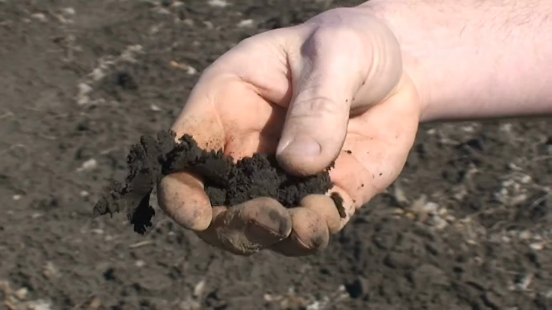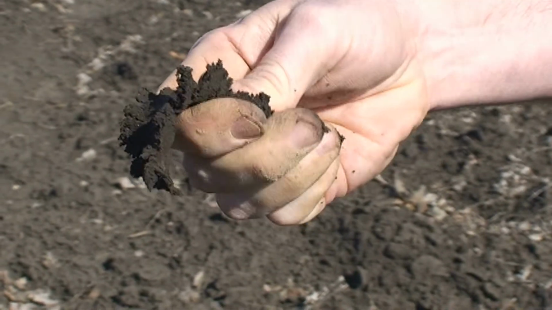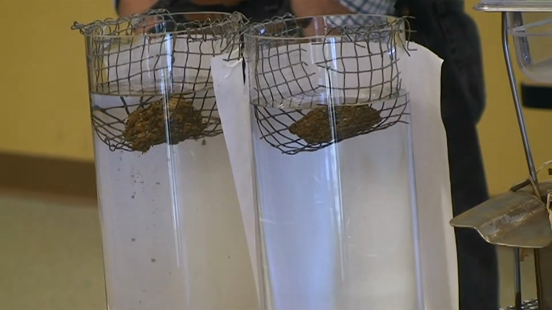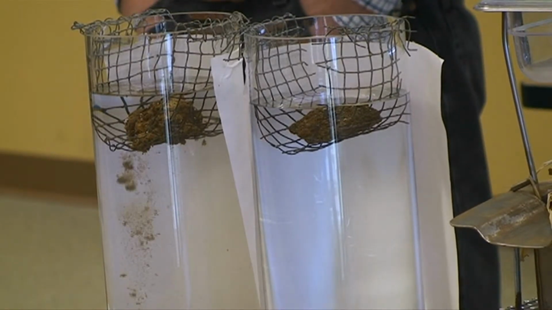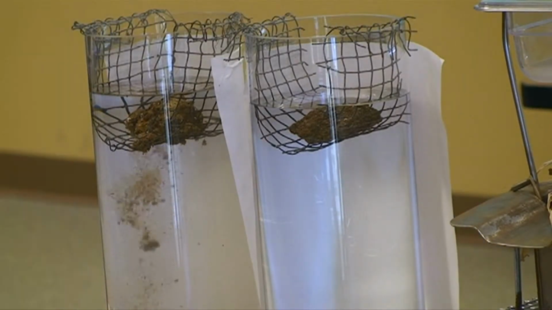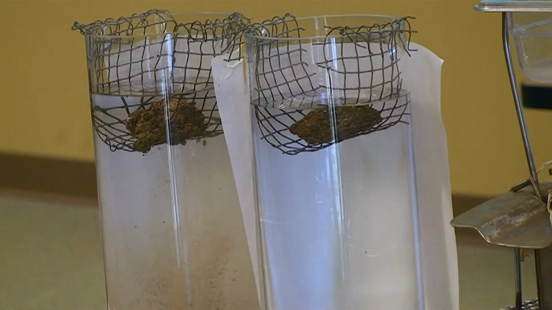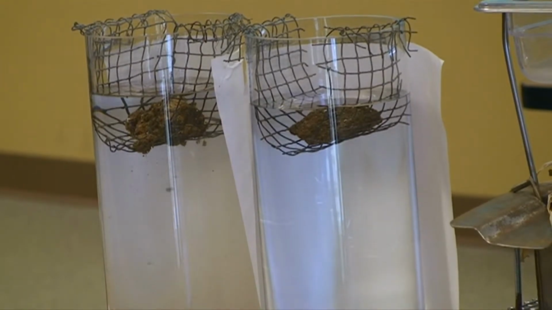Exposing the agriculture producers that haven't seen too much of the discussion about soil health in a long time, and it's just realizing what potential there is there, and the heightened potential of soils. The better you treat it, the better it's going to treat you.